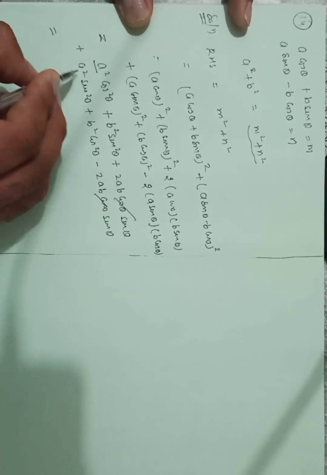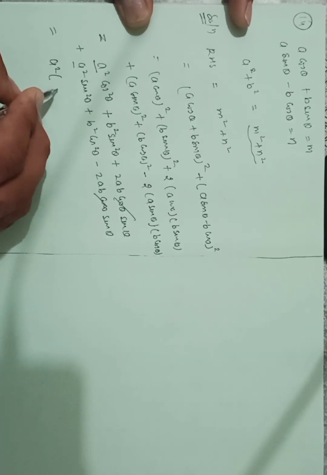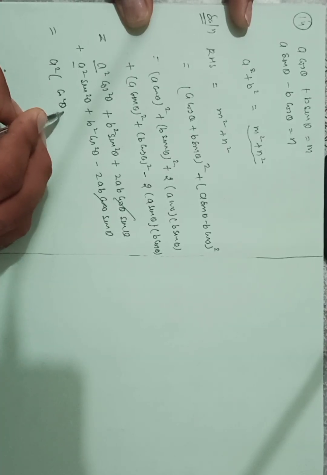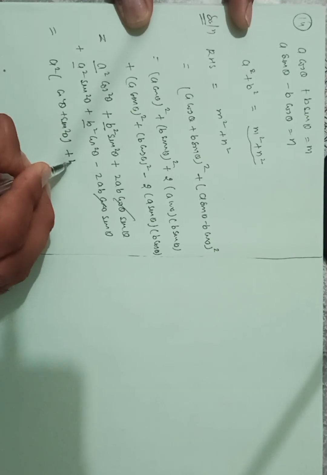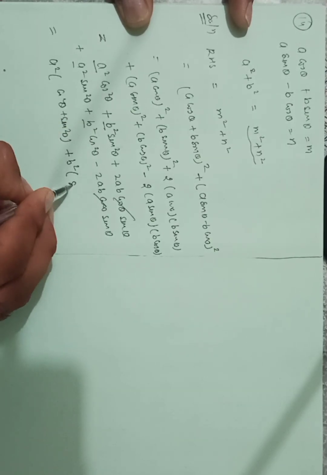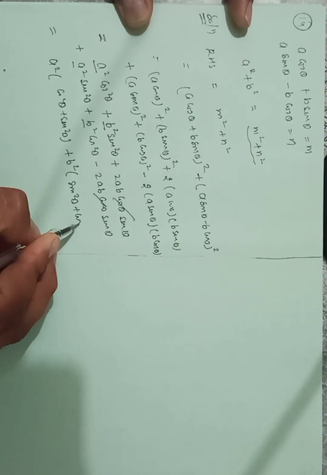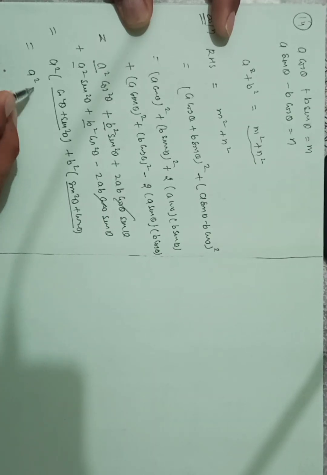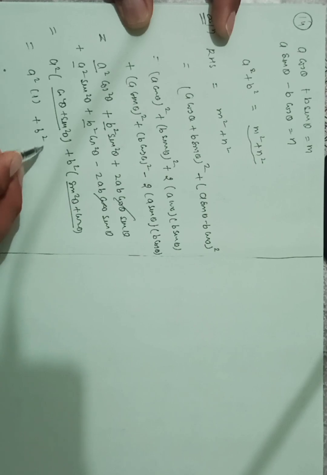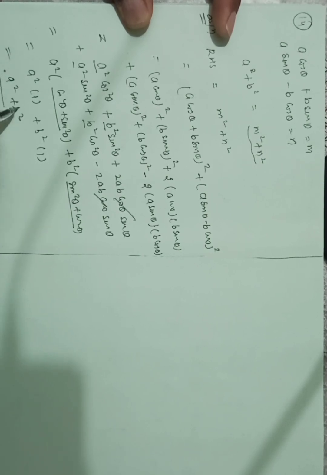And by taking a square common from here, we will be left with cos square theta plus sin square theta. By taking b square common from here, we will be left with sin square theta plus cos square theta. It will become 1. This will also become 1, so this will become a square into 1 and b square into 1. This will be a square plus b square.